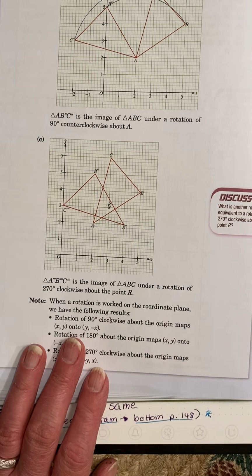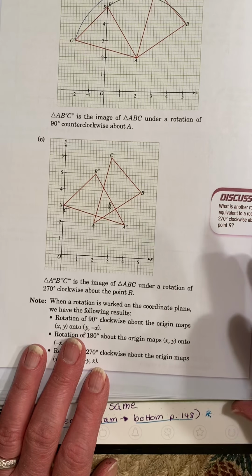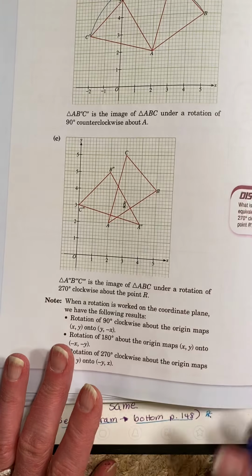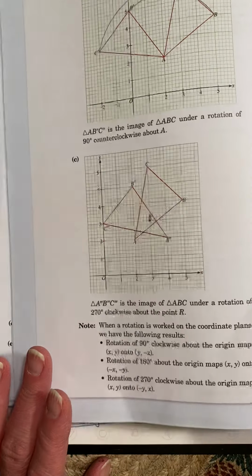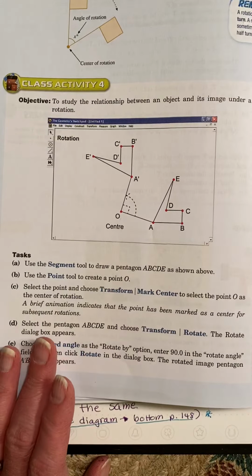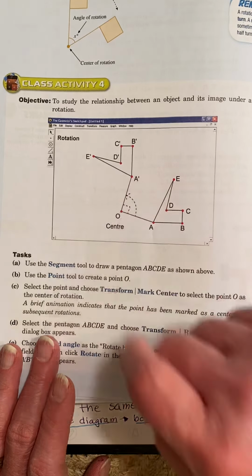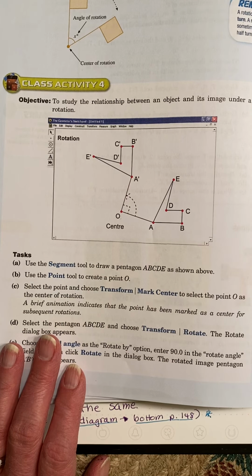I'm going to tell you right now at this point, the way all of these problems have been done in this particular lesson, in this textbook, is with a graphing calculator. And they teach how to plug in all of the directions for what you have to rotate into a graphing calculator. They do not do this by hand.